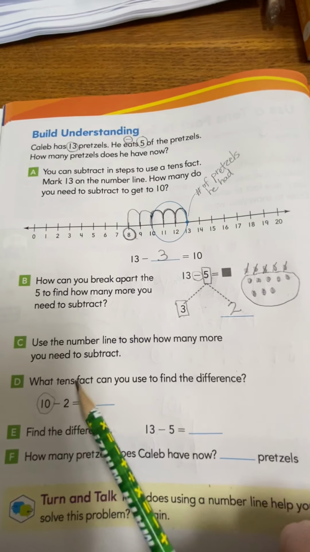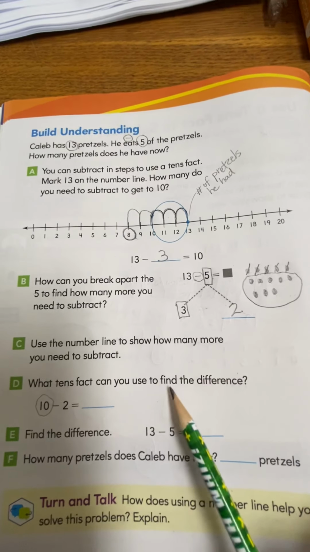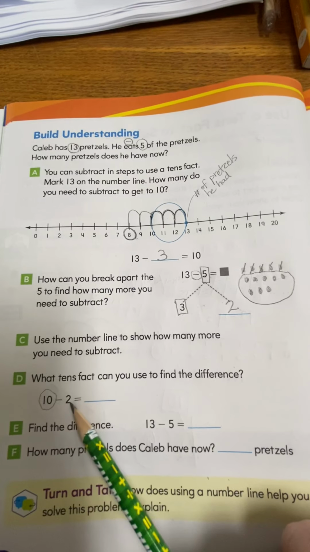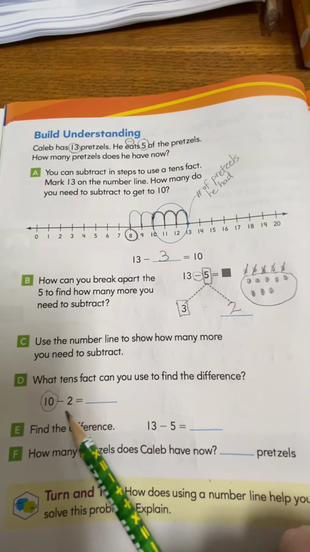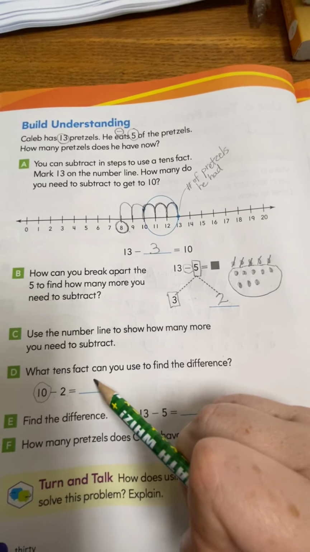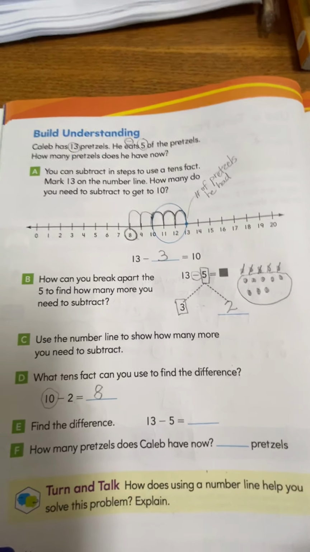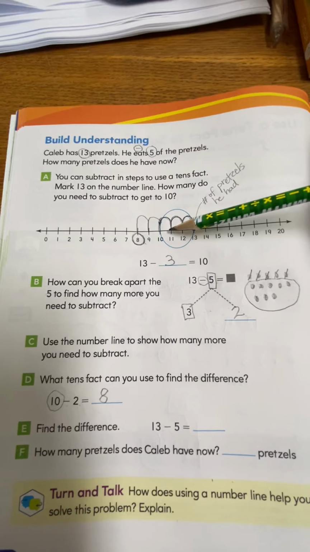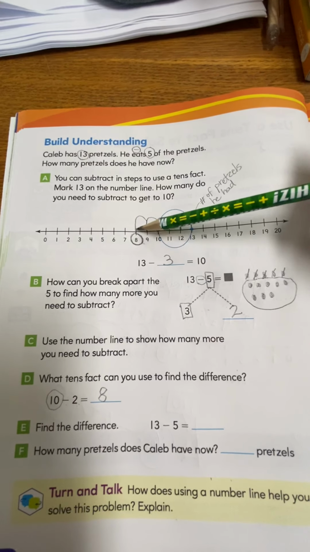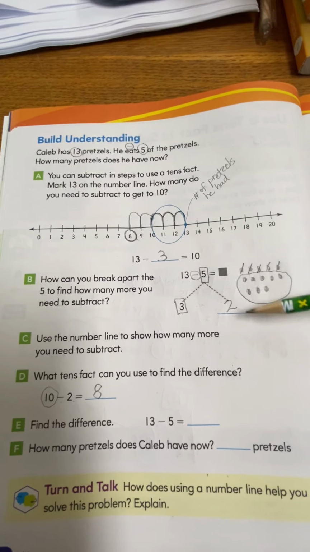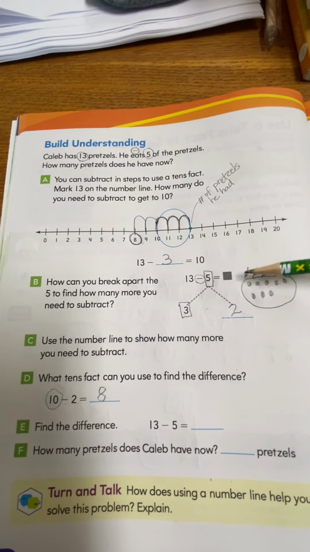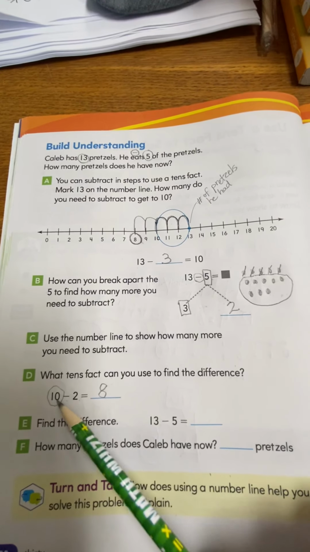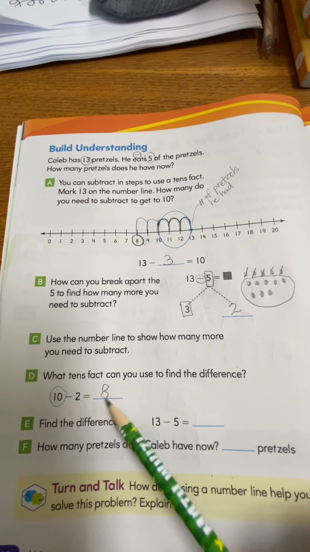Part D, what tens fact can you use to find the difference? Well, 10 minus 2, 10 take away 2, 10 subtracting 2, gives us a difference of 8, remember? All right, we saw 8 here on our number line when we counted back. 5 pretzels, 1 pretzel, 2 pretzels, 3 pretzels, 4 pretzels, 5. Gave us a difference of 8. We drew it out over here, and when we did 13 and ate 5 of these pretzels, we counted 8 left as our difference. And now we used a tens fact. 10 minus 2 equals 8.